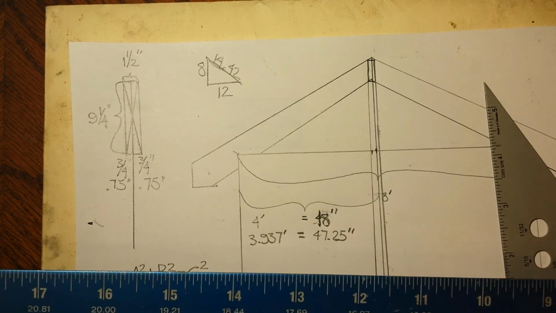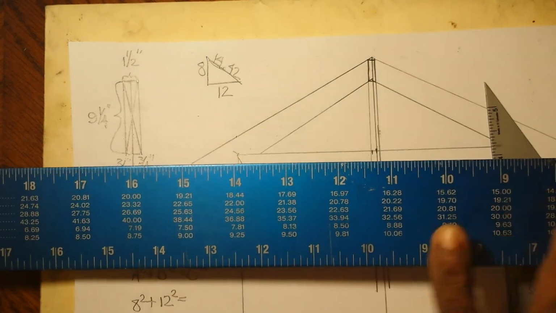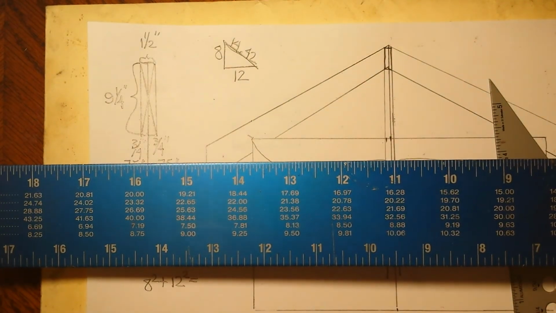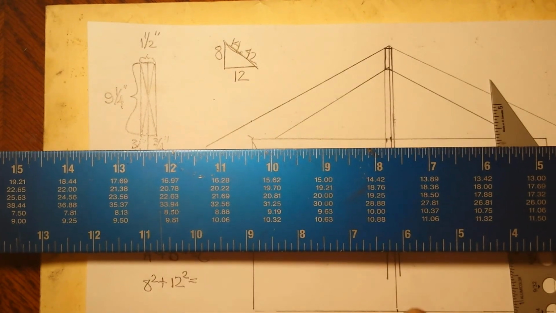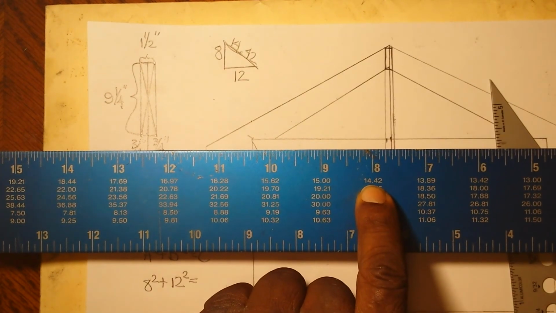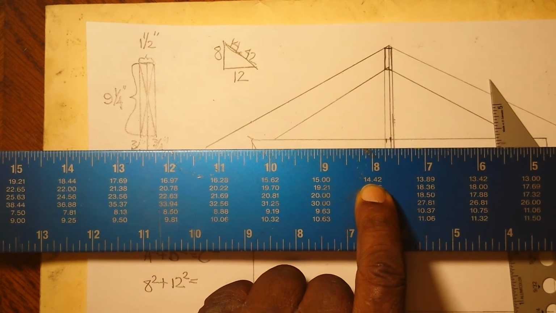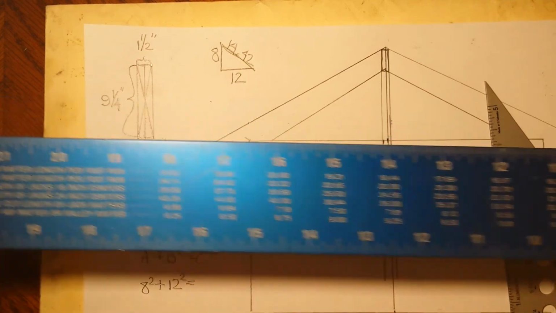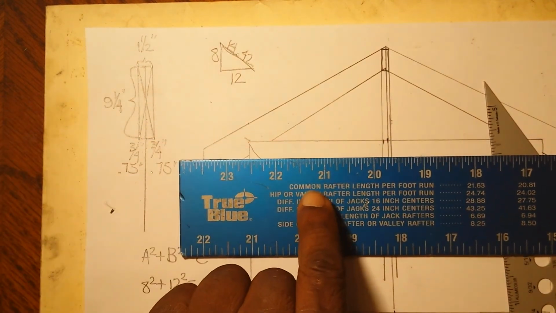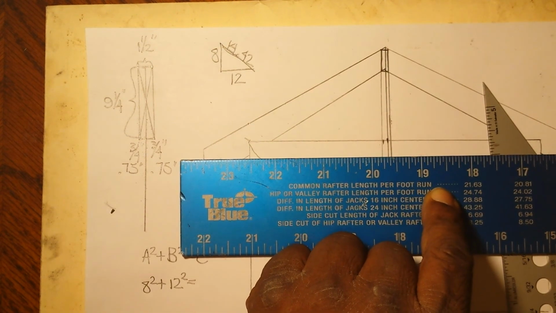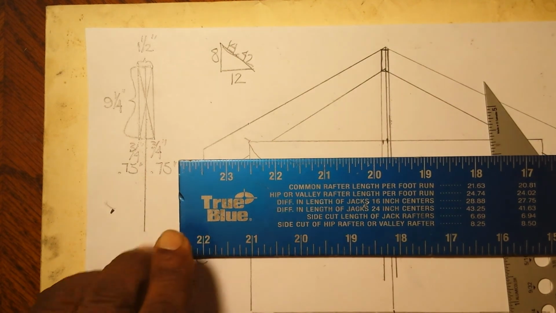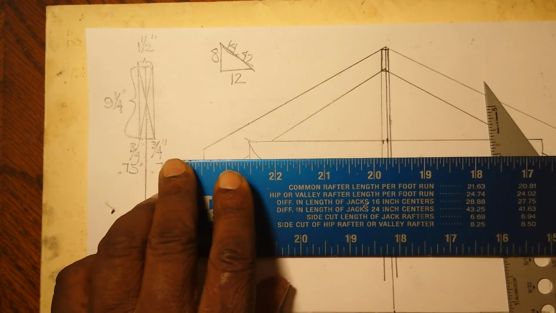On the body of the framing square, which is the longest part, you find 8, and under the 8, you have 14.42. And the top numbers, you'll know because it's a common rafter length per foot run. So that's basically how you do it.